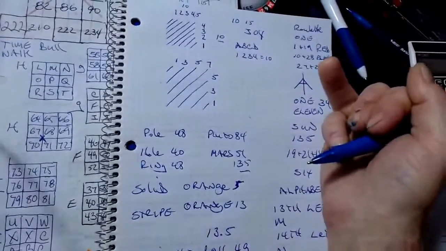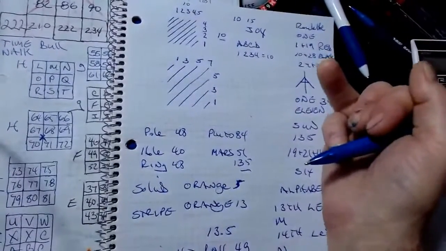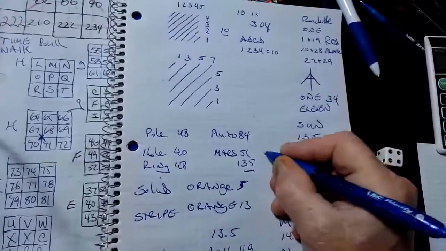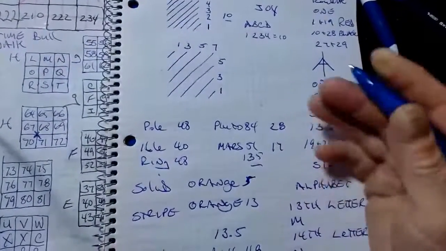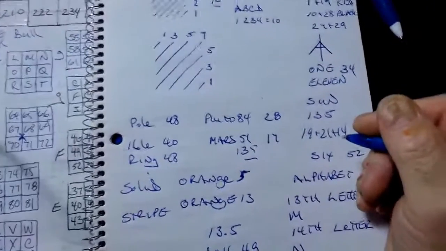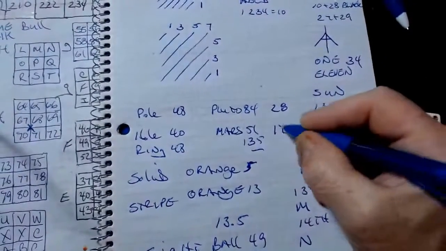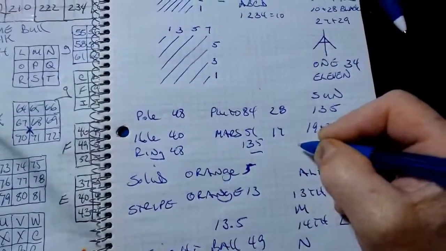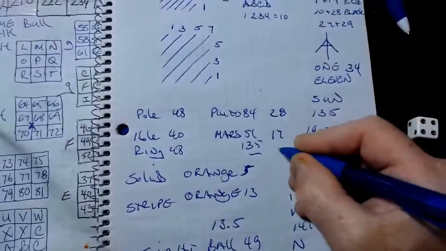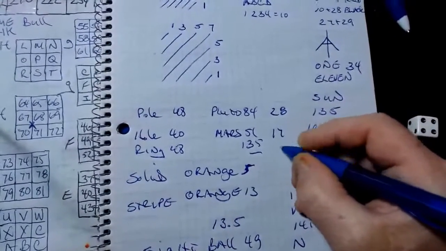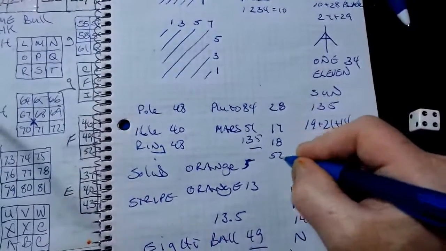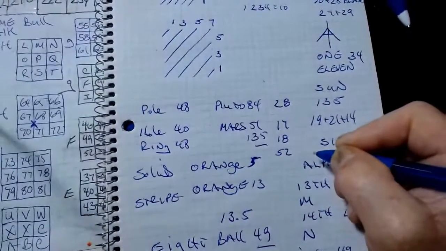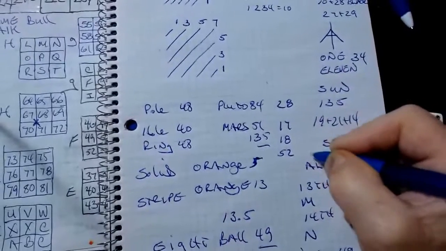17, part of the Mars gateway. 3 times 17 is 51. 17 and 28 when bringing it down to its primary factorial. But this one can also be created by 52, and this one could be created by 18. 1 times 8, 1 plus 8 equals 9 and 8, 17. 5 times 2, 5 plus 2 equals 10 and 7, 17.